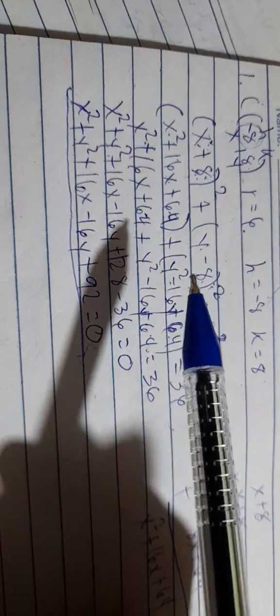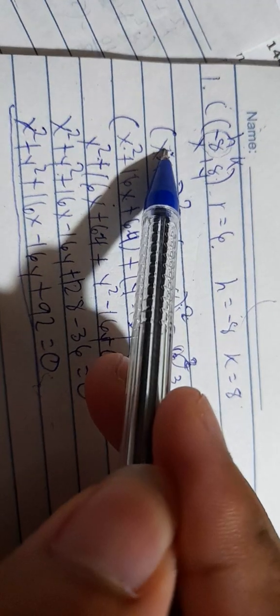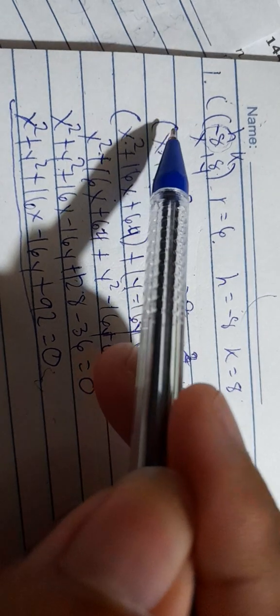But there's actually another method you can use. It's complicated if you don't know how to do it, but if you learn, it's much easier than this. You don't need to write it down anymore. So first, x times x equals x squared. Then x times 8 equals 8x. Then multiply it by 2, so that it becomes 16x. Then 8 times 8 equals 64. That's how simple it is.